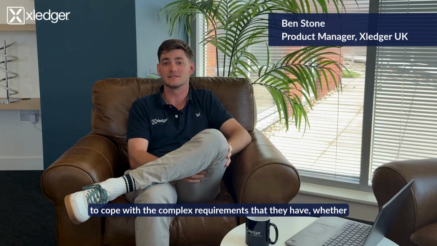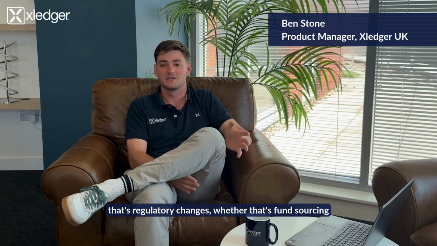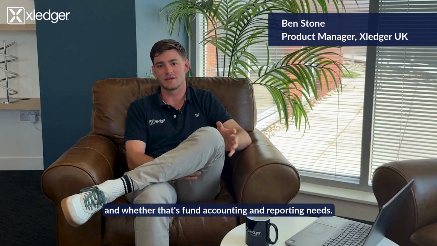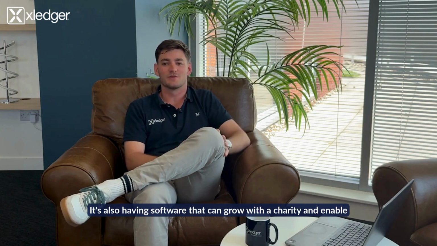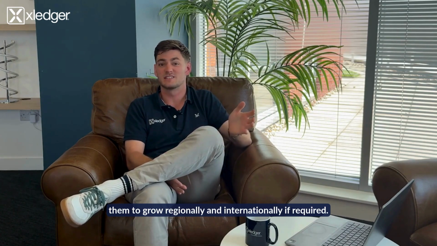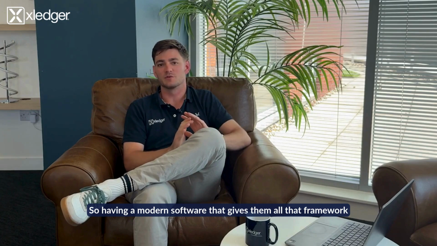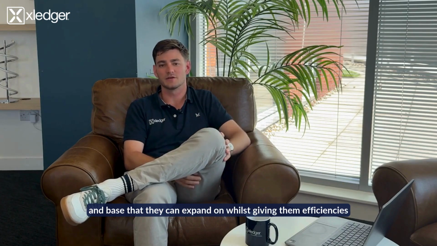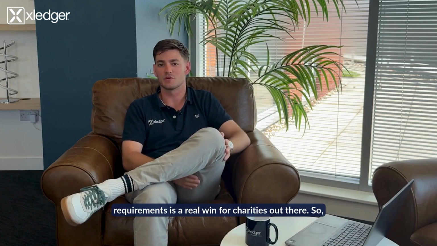Charity accounting software is software that can empower charities to cope with the complex requirements that they have, whether that's regulatory changes, fund sourcing, or fund accounting and reporting needs. It's also having software that can grow with a charity and enable them to grow regionally and internationally if required. So having a modern software that gives them all that framework and base that they can expand on, whilst giving them efficiencies, real-time data and those reporting requirements, is a real win for charities out there.